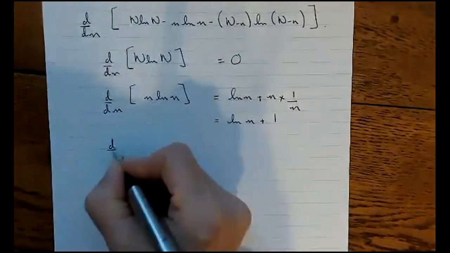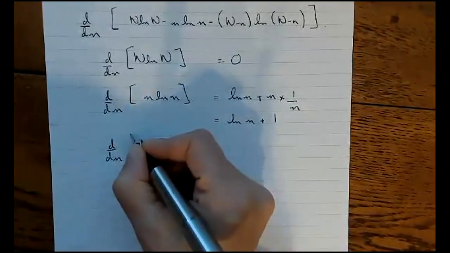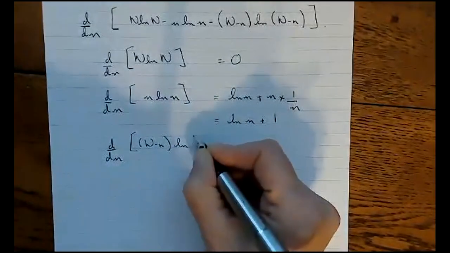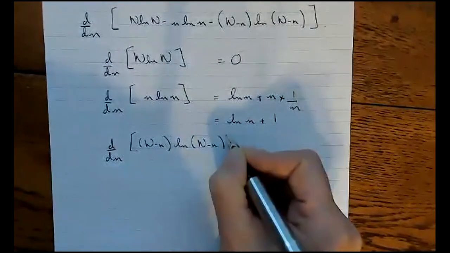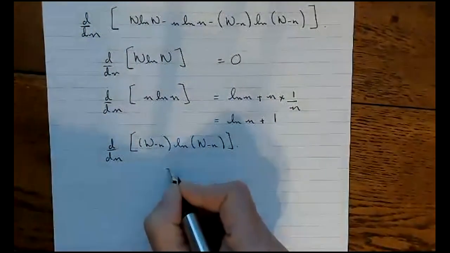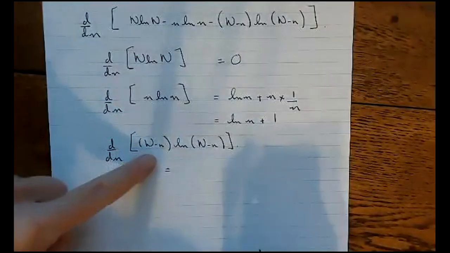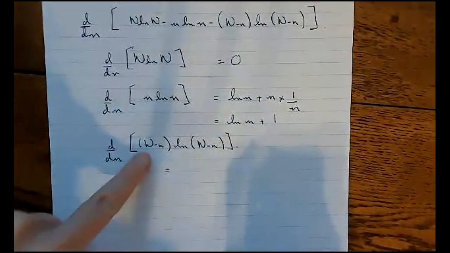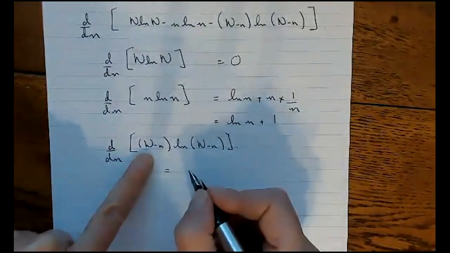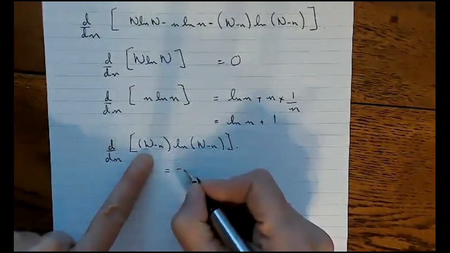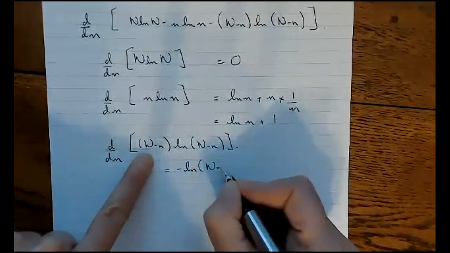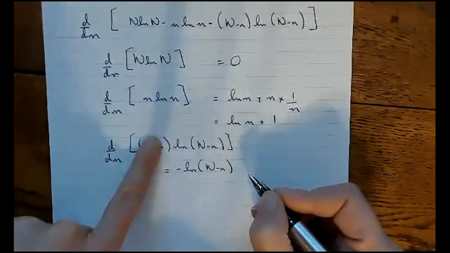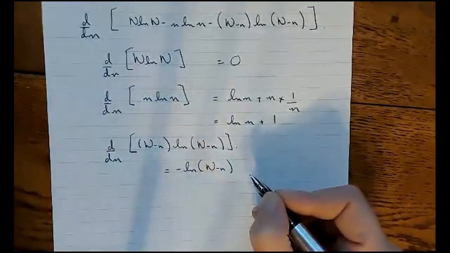Okay, now we want to do this term here. So d by dn of (N minus little n) ln (N minus little n) is equal to. Right, okay, so let's differentiate the first factor first and keep this one constant. So we're going to differentiate this, so we're going to get a minus 1. So we end up with minus ln (N minus n). And now we want to keep this term constant and differentiate this one.